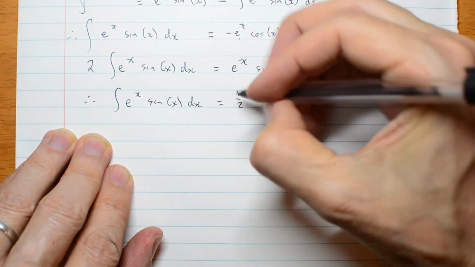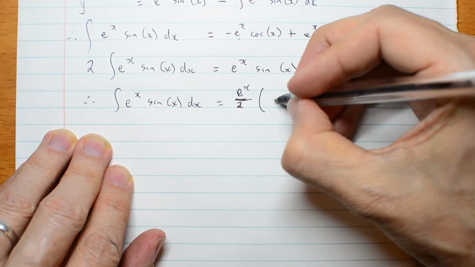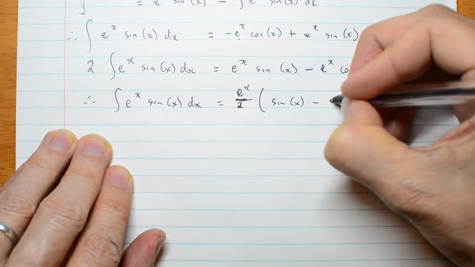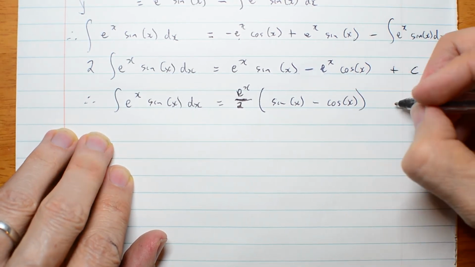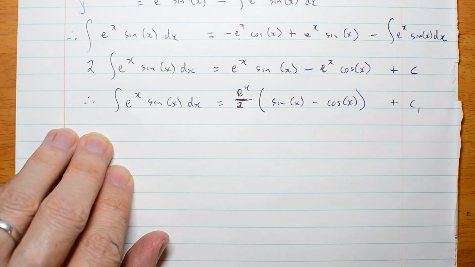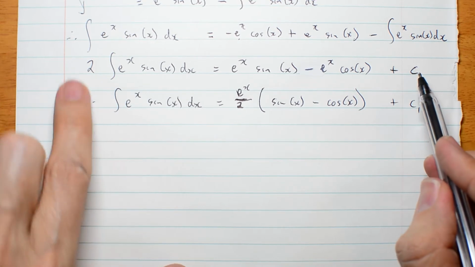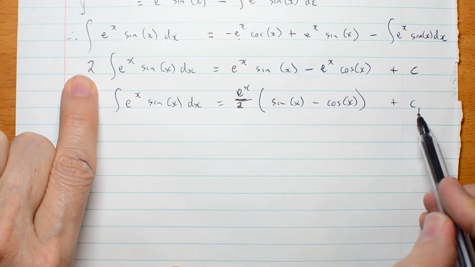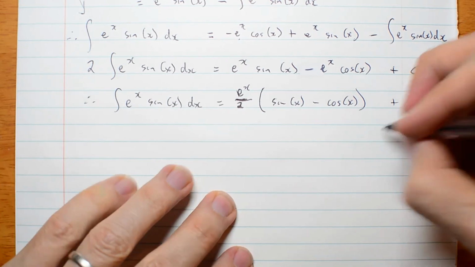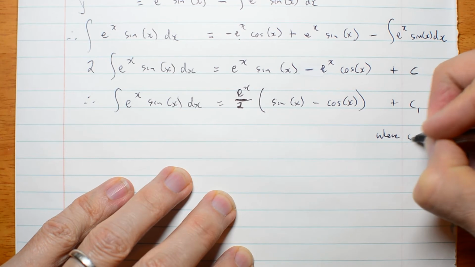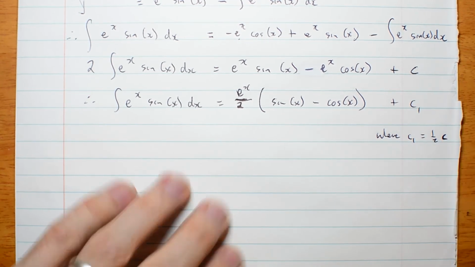It's a common factor of e to the x. e to the x on 2 times sine x minus cos x plus some constant. Now this is a new constant because it's actually half the old constant. I'm not too bothered about that. If you like, what we should really do is call it C1, which is half of the original C.